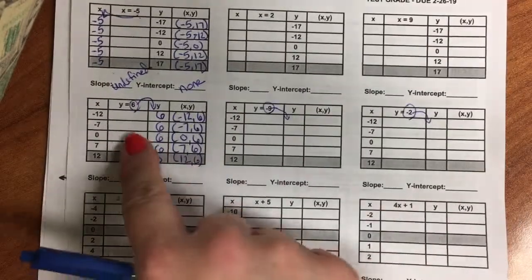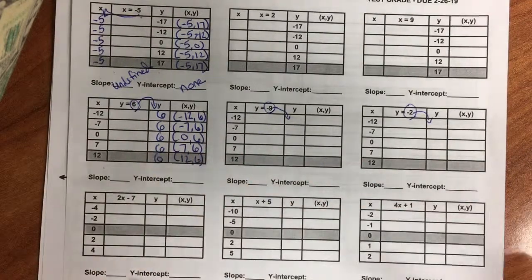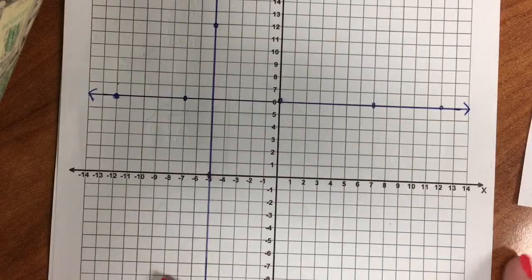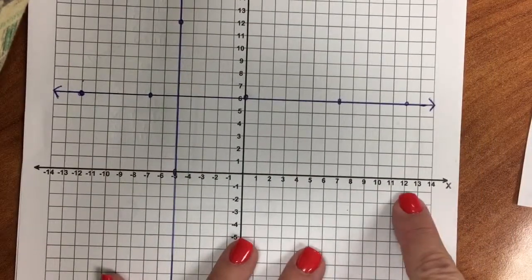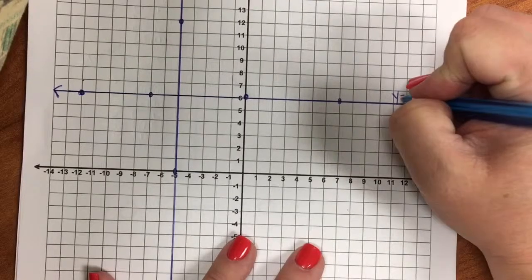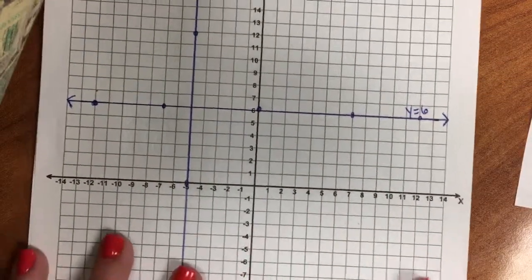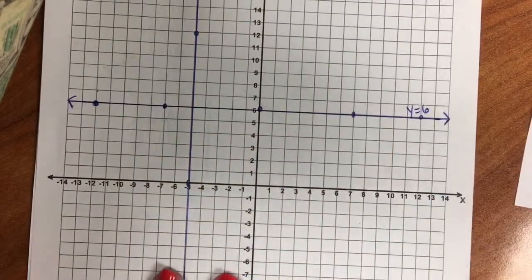All right, so on these three, okay, I've highlighted where x is 12. That's over here, where x is 12. This is where I'm going to label this one. So this one for me is y is equal to 6. Okay? This is a horizontal line.